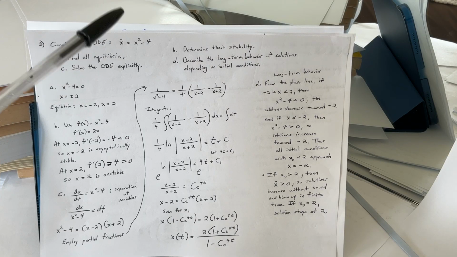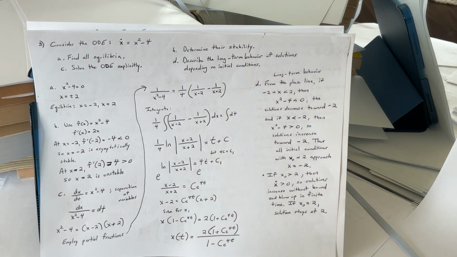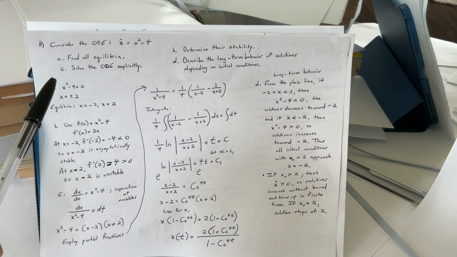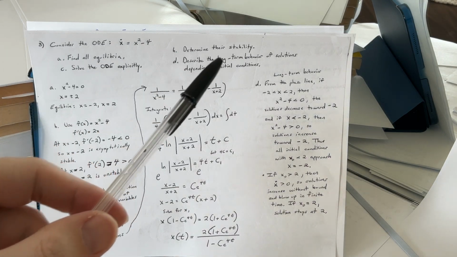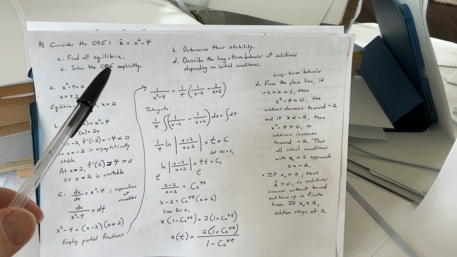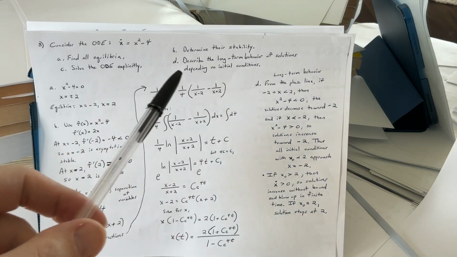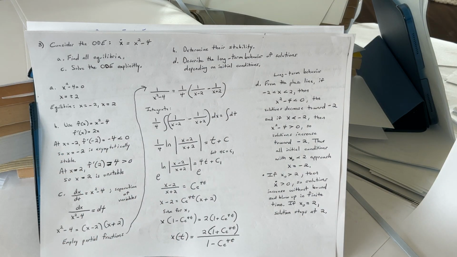Okay, so this would be technically dx/dt equals x squared minus 4, right? x dot, Newton's dot notation. Find all equilibria, determine the stability, solve the ordinary differential equation explicitly, and describe the long-term behavior of the solutions depending on initial conditions. So this one isn't too bad.